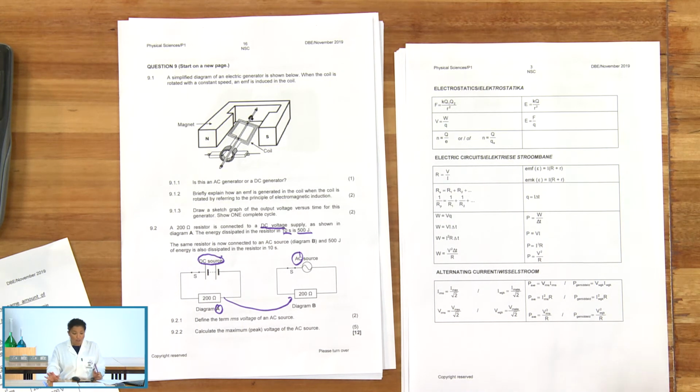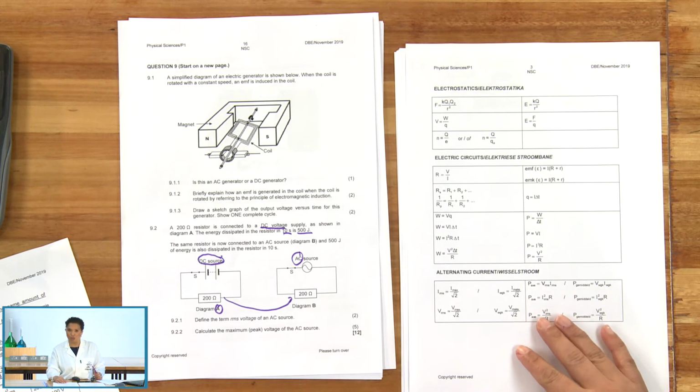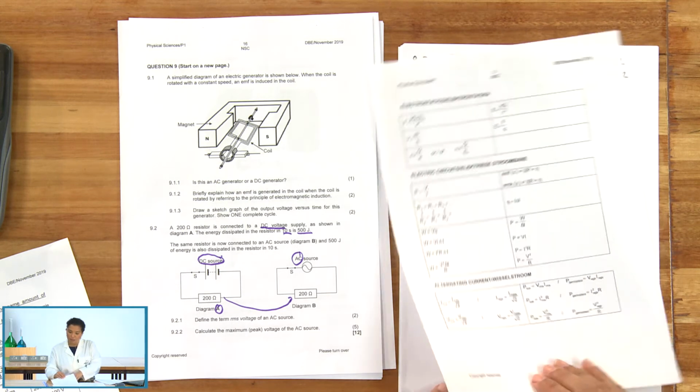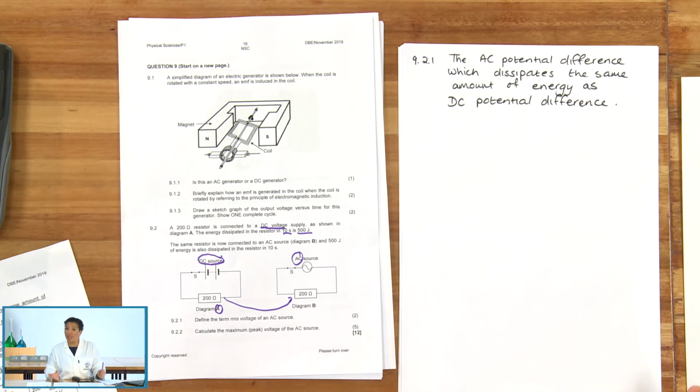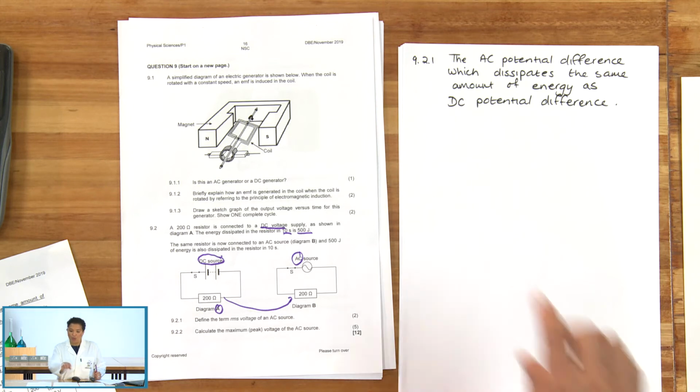9.2.1, determine the term RMS voltage of an AC source. All right, so I've prepared the answer, and we covered this when we discussed RMS, root mean square. Remember, it can be RMS current or RMS voltage. For question 9.2, we're looking at RMS voltage, potential difference.